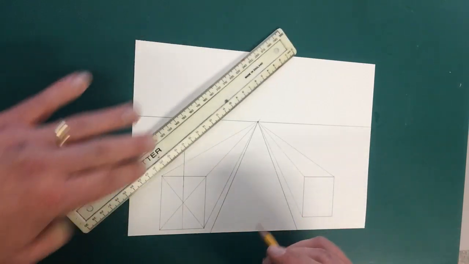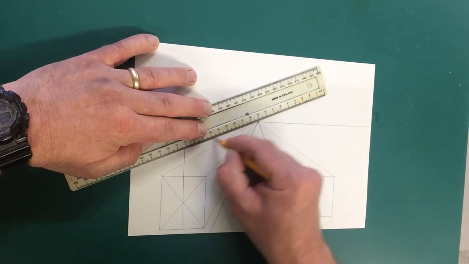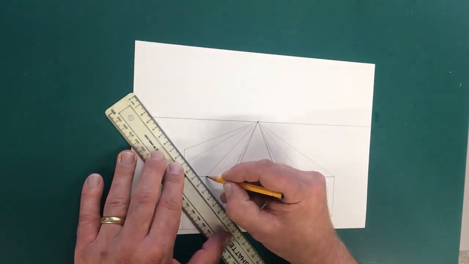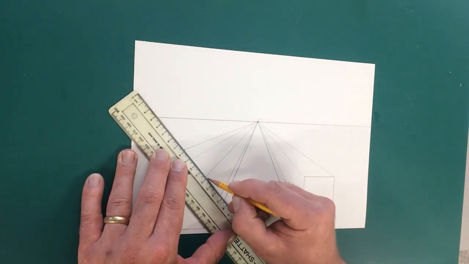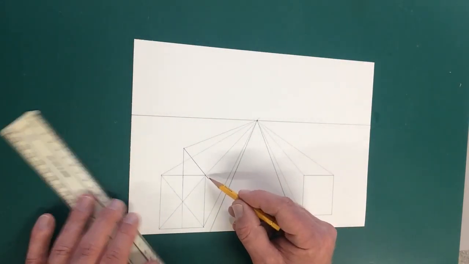Okay, I'm going to join that to the vanishing point. And then I'm going to do my pitched roof. This is what's called a pitched roof because it's got an angle on it, not a flat roof, which is over here. I'm taking my pitch further than the edge of the building.